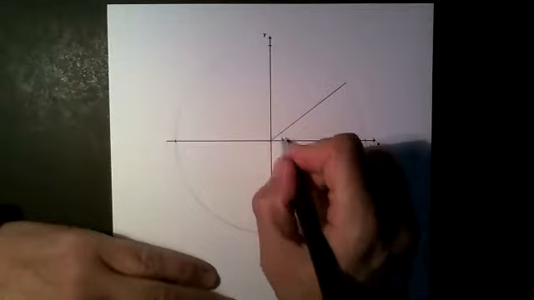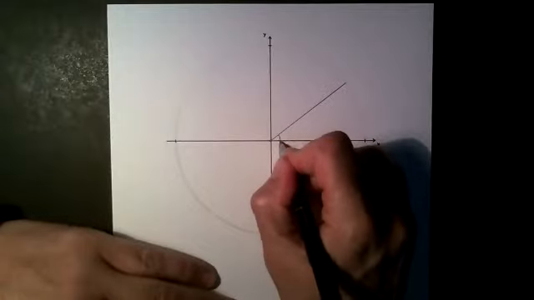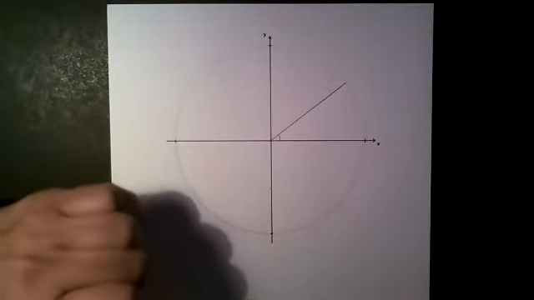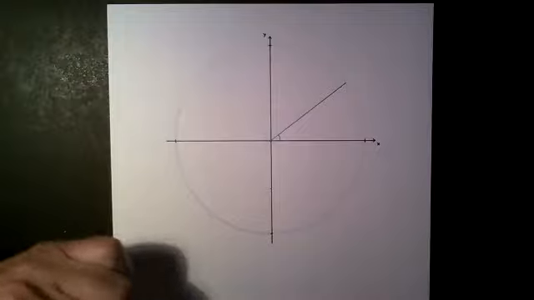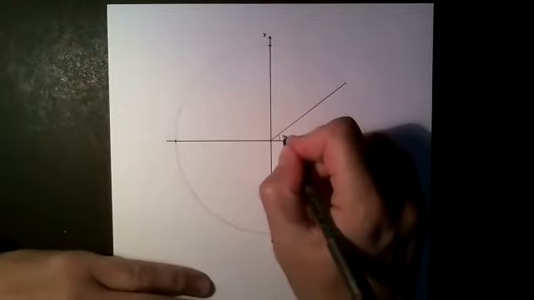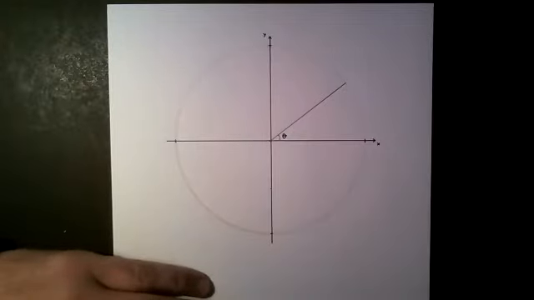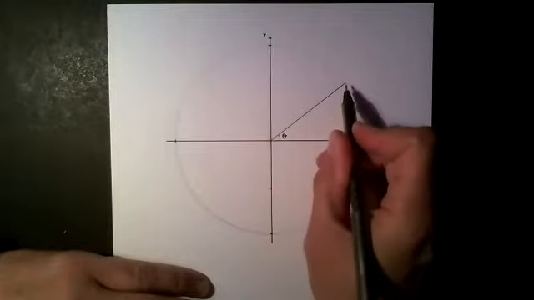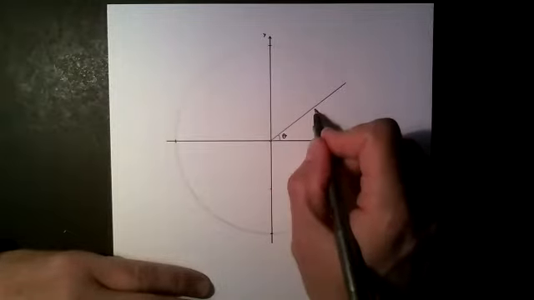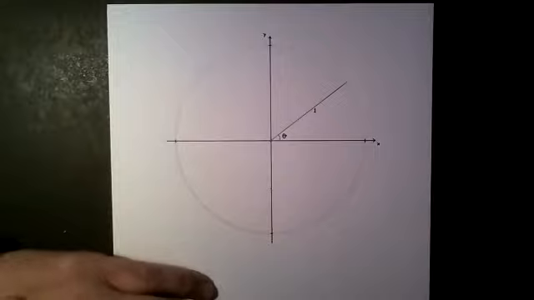So this angle here is theta, just like we did yesterday. Obviously this measure from here to here is, of course, 1.